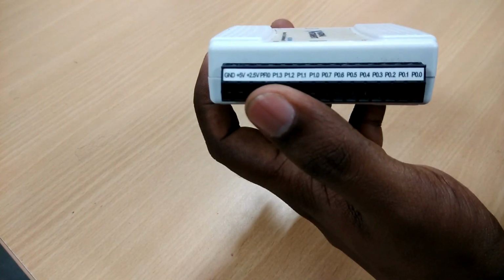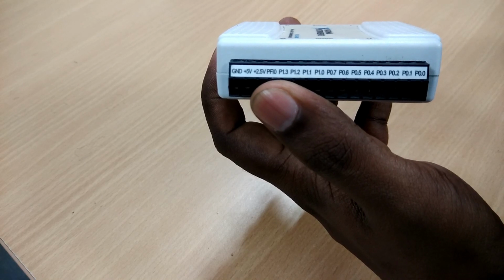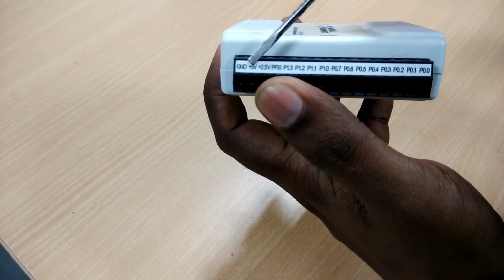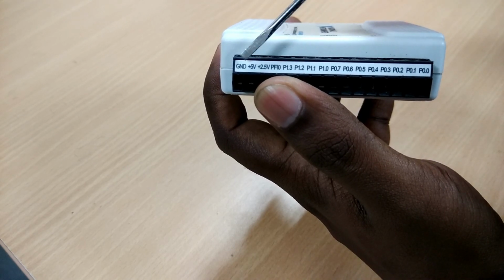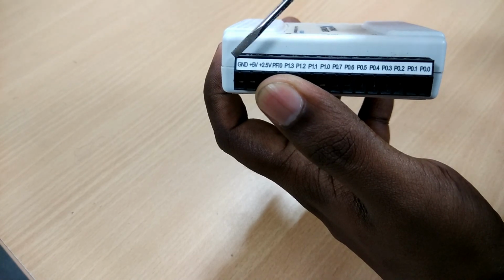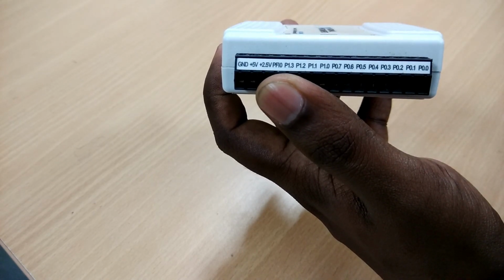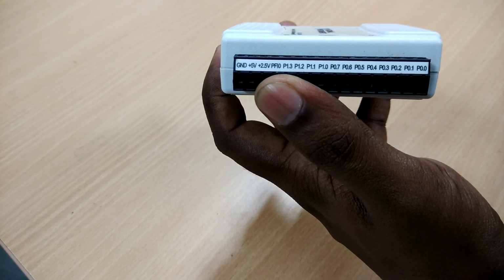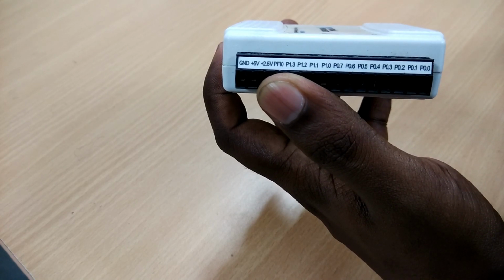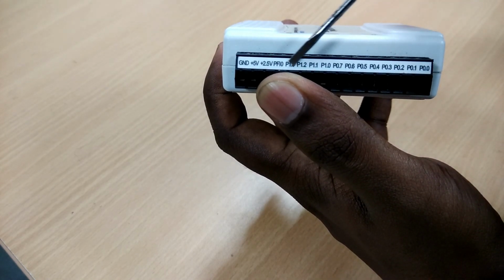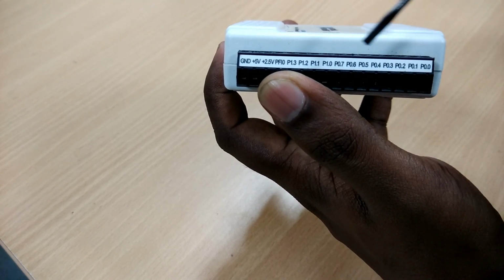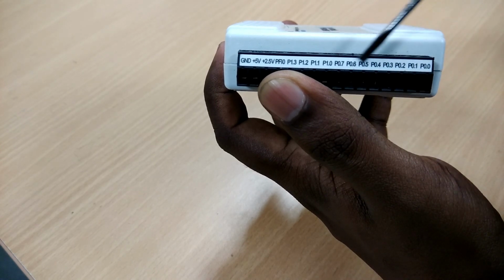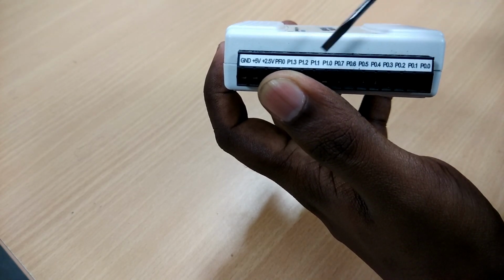Here there is a built-in 5-volt power supply with maximum current of 200 milliamps. There is also a 2.5 volt supply for external reference and self-testing purpose. Besides that, it has 12 digital I/O channels. They are called I/O channels because each channel can be used for both input and output purpose.